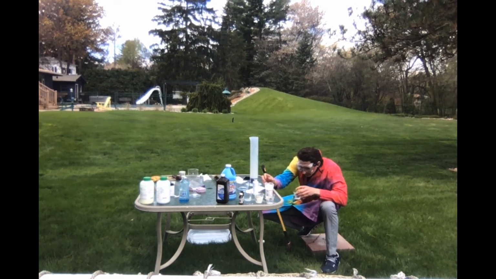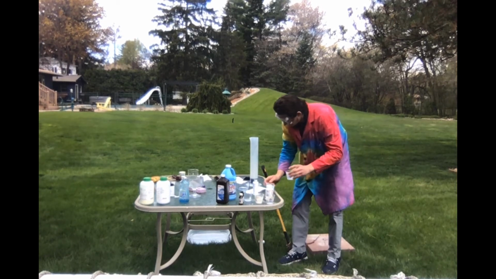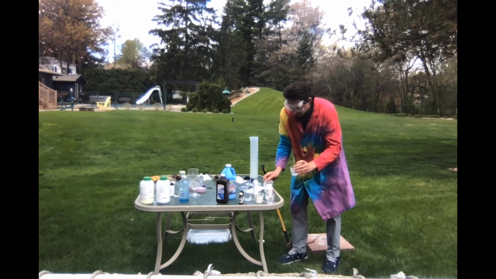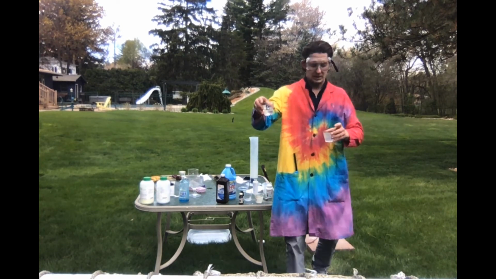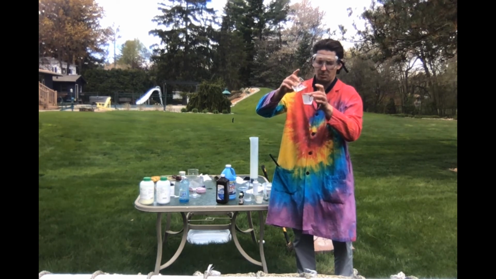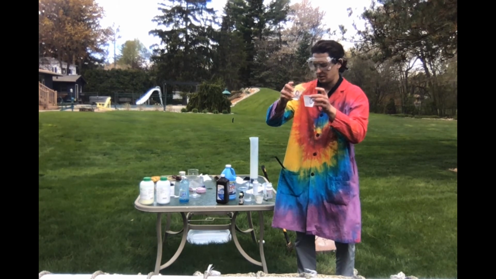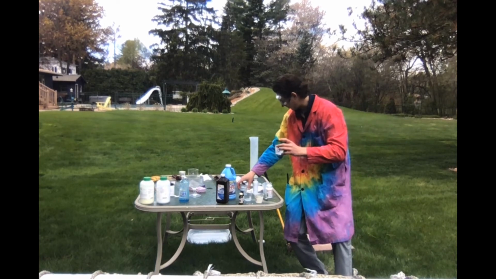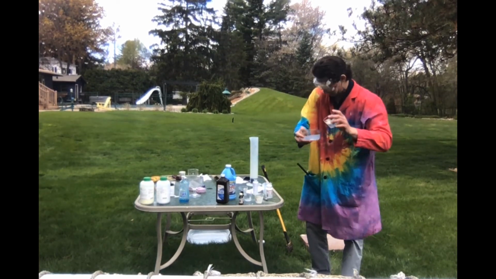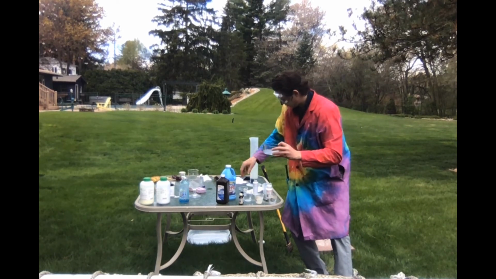I'm getting pretty good at this measuring thing. What I'm going to do is pour our B solution that has A and B in it into here. Let's see if I can use a bigger cup. Should have planned for that. So this is basically C solution. I'm going to pour B right here.